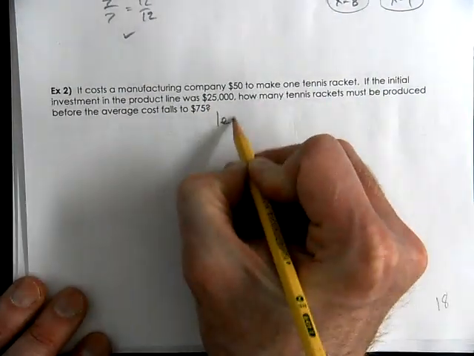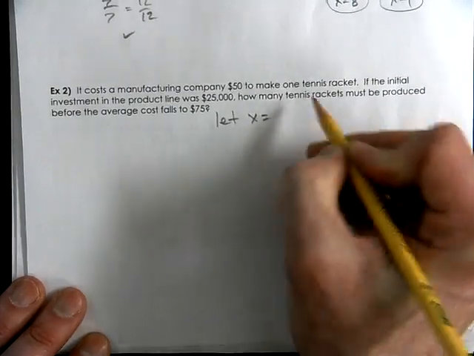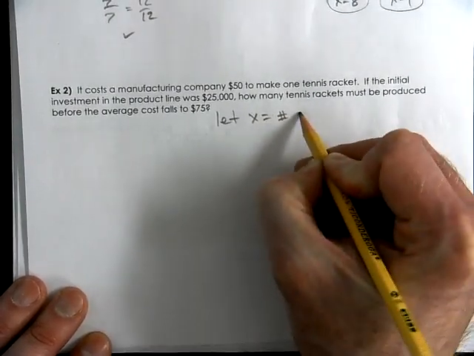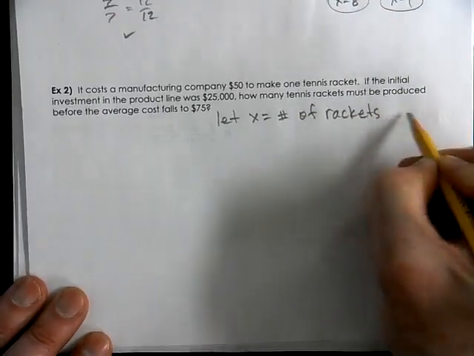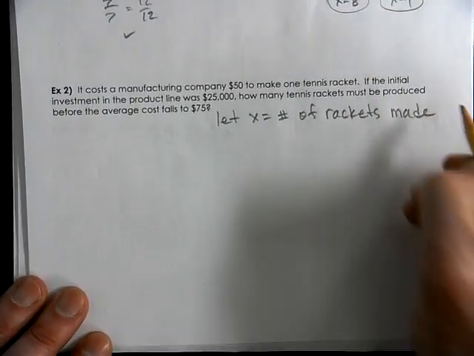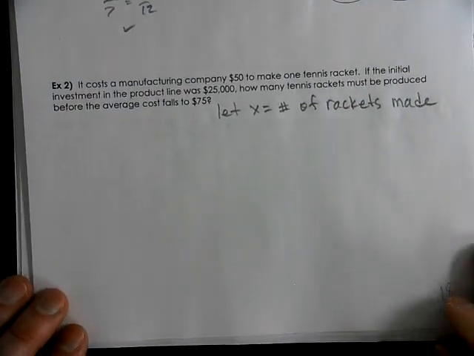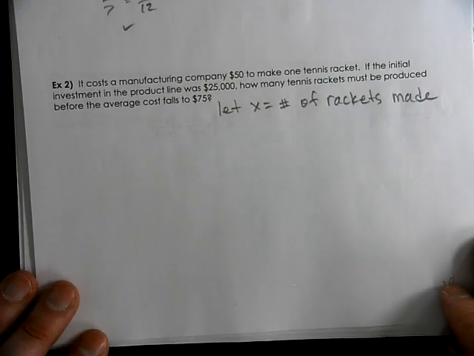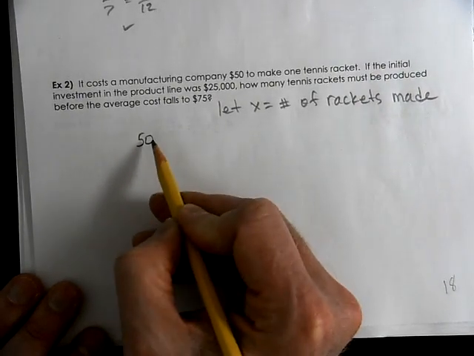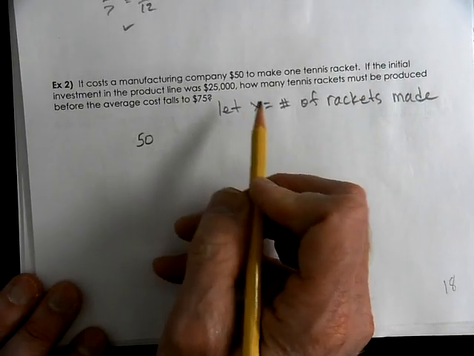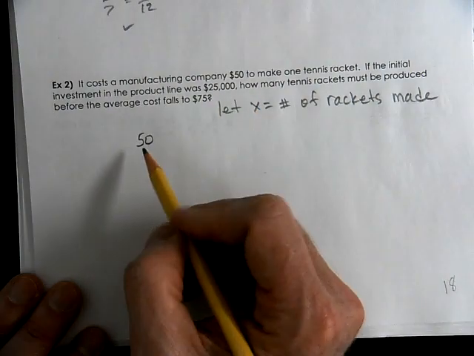So we're going to let x equal the number of rackets made. That's what x is going to stand for. It's always good to know what your variable stands for. So for every x, we're going to spend $50.